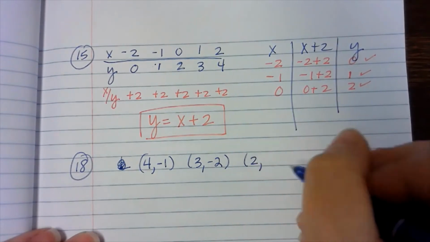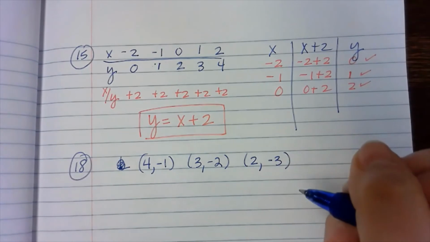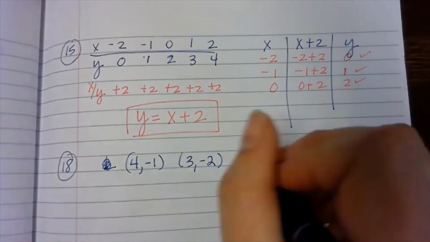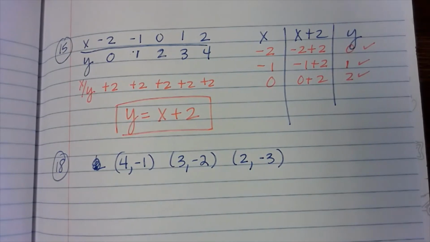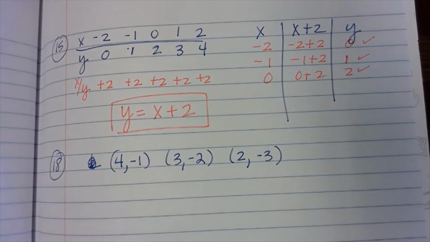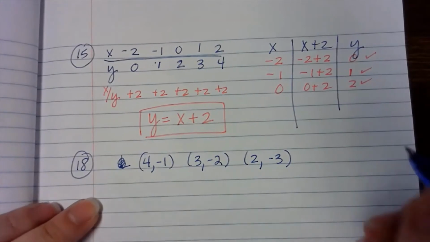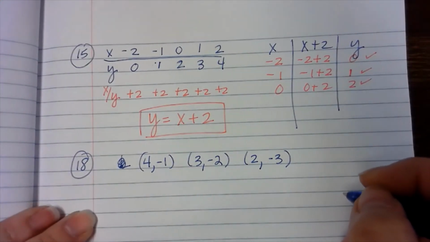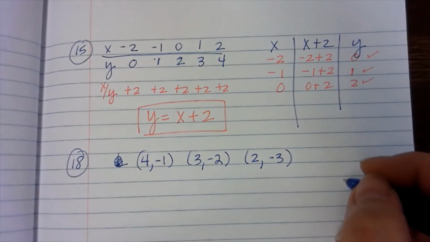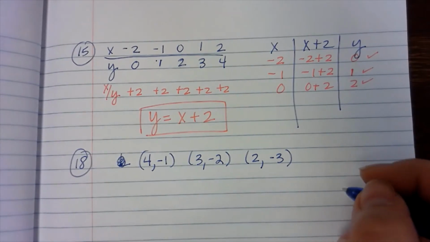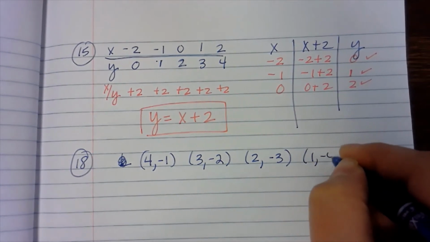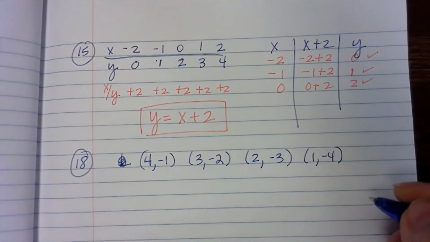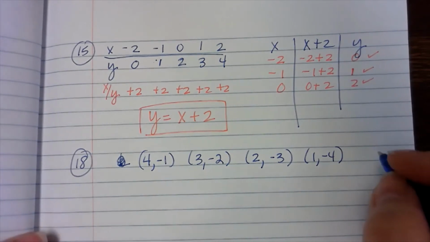2, and then 2 goes down to -3. Okay, all right, I'm going to let you go. Okay, here we go. Let me get one more. Good job today. I'm going to find that at 1, and it goes down to -1, 2, 3, 4. So again, I'm looking for points on this graph that I can see.